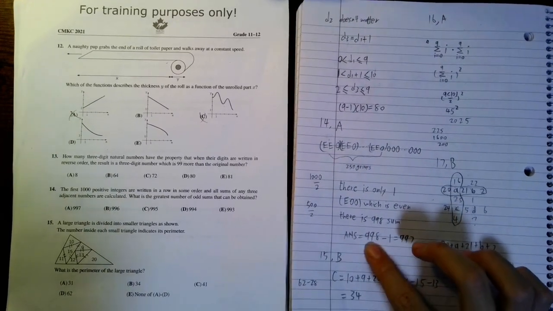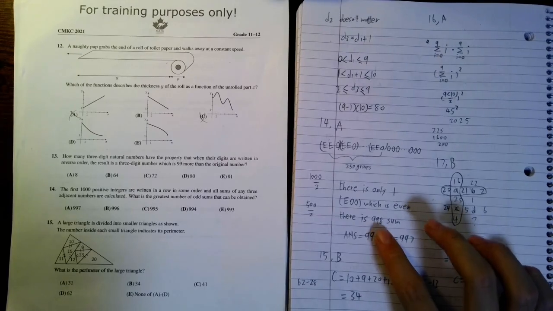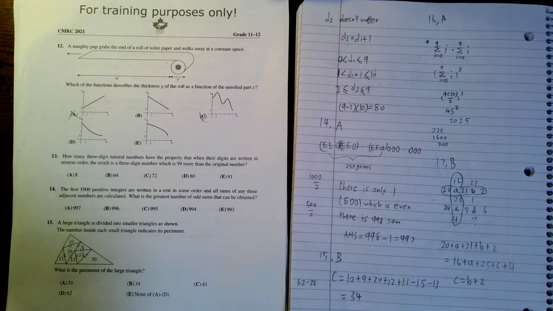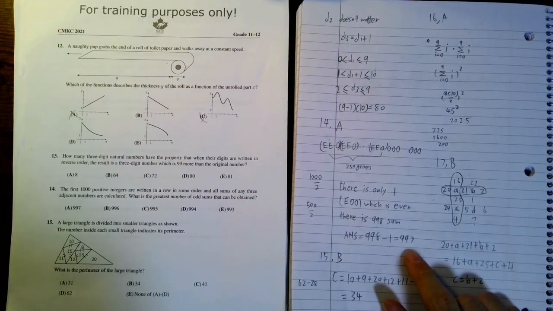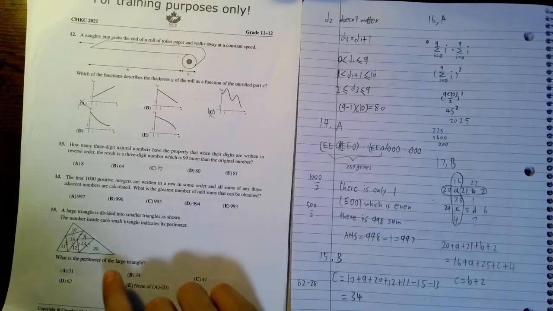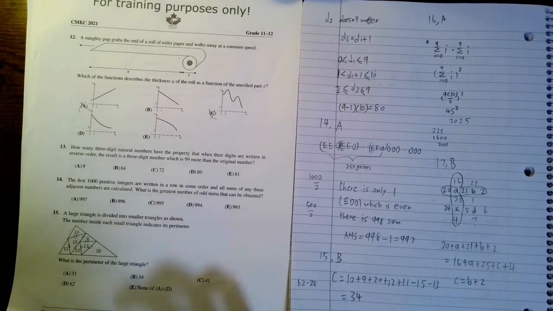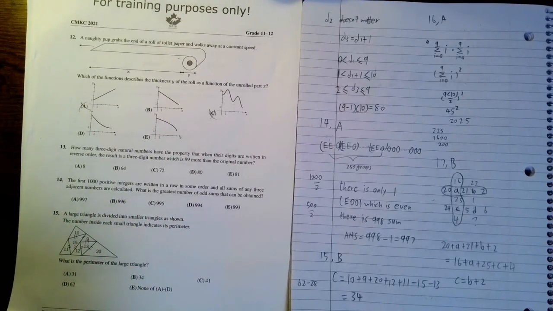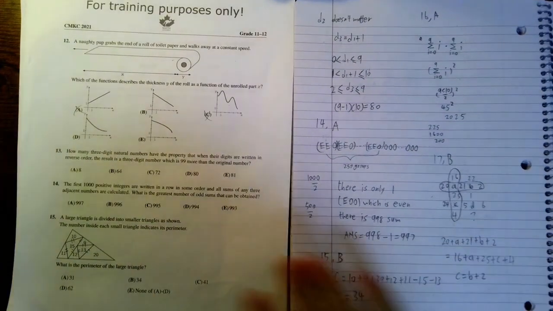It's a total of 998 sums, and we subtract the one that's even, so this gives us 997 sums, okay? Question 15, so we just add all of the outer triangles and we subtract the inner ones, and we get 34.